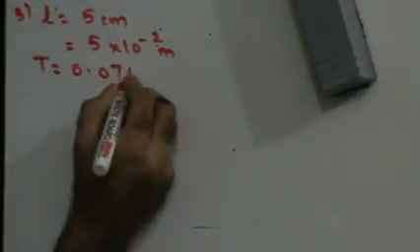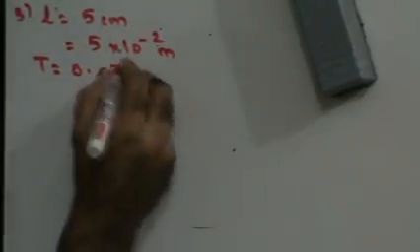Find the weight of the needle if the surface tension of water is 0.07 newtons per meter.